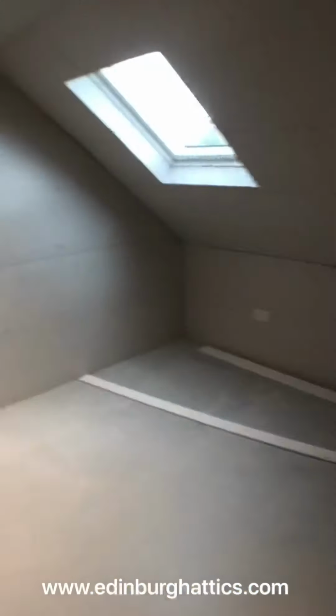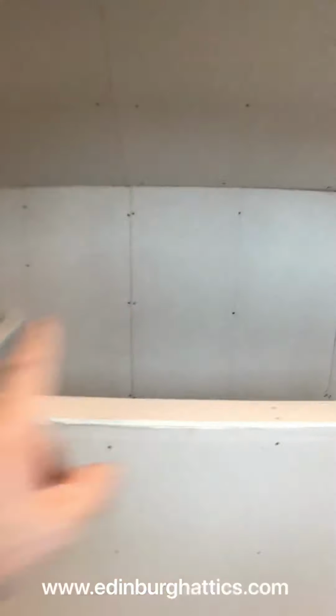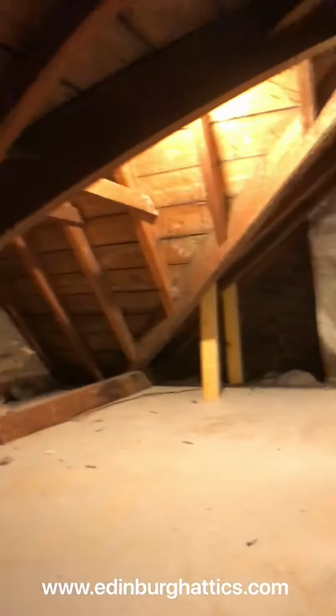Now, doing it in this way also allows for a really good sized room. So normally what we would do is have a couple of eaves access doors here and then a couple of eaves access doors on this side, but instead of doing that, this has got a huge cupboard space in it. If I just poke in and have a look, so there's a massive cupboard in here.